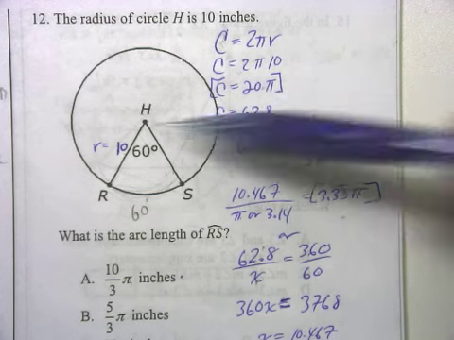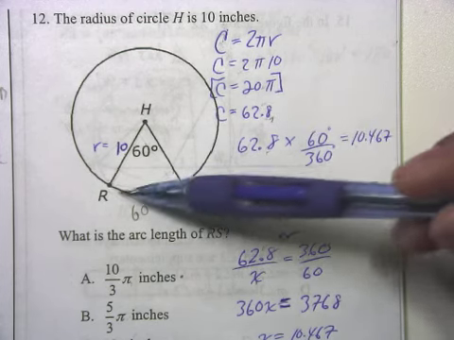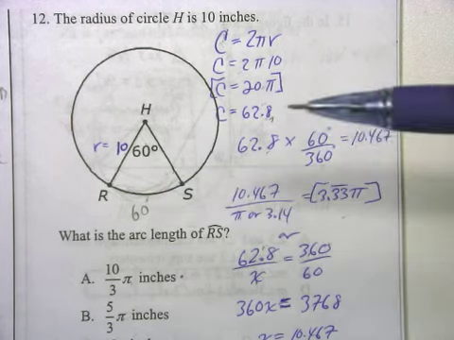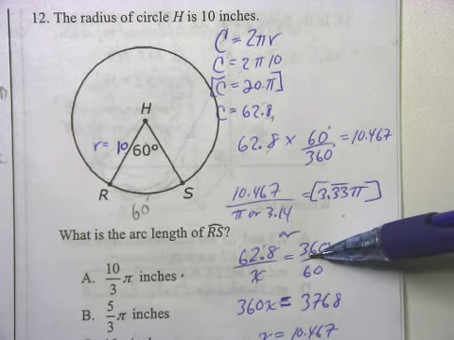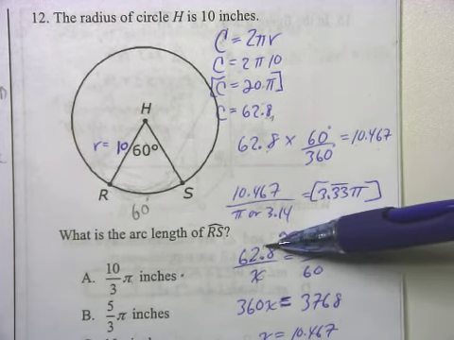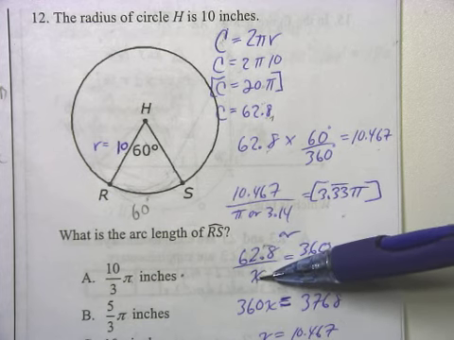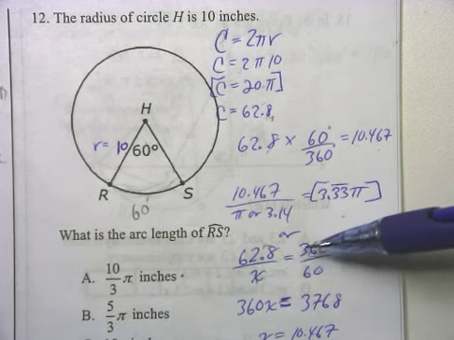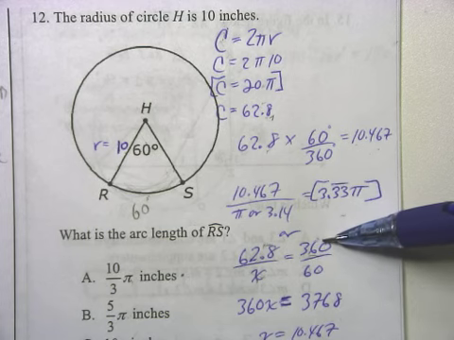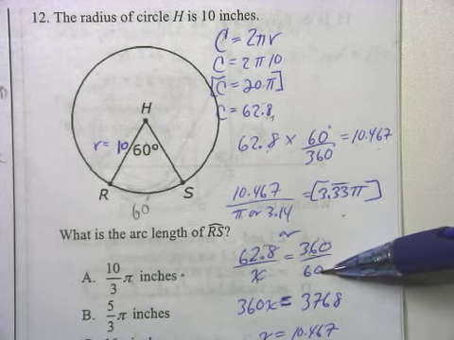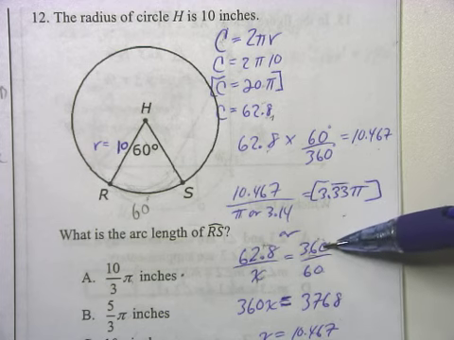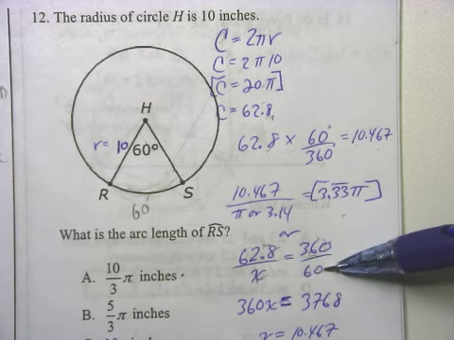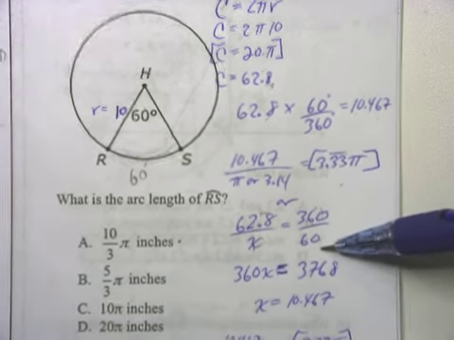So what do I know? I know that the whole circumference is 62.8. And I want to know how much this little part right here is, right? Well, one way that I could do it is set it up as a proportion, which is what I did here. I know that the whole circle is 62.8, and I don't know how big the arc is. I know that the whole circle is 360 degrees, and I know that the little arc is 60 degrees. So the whole circumference is equivalent to 360 degrees, and the little arc that I'm missing is equivalent to 60 degrees.